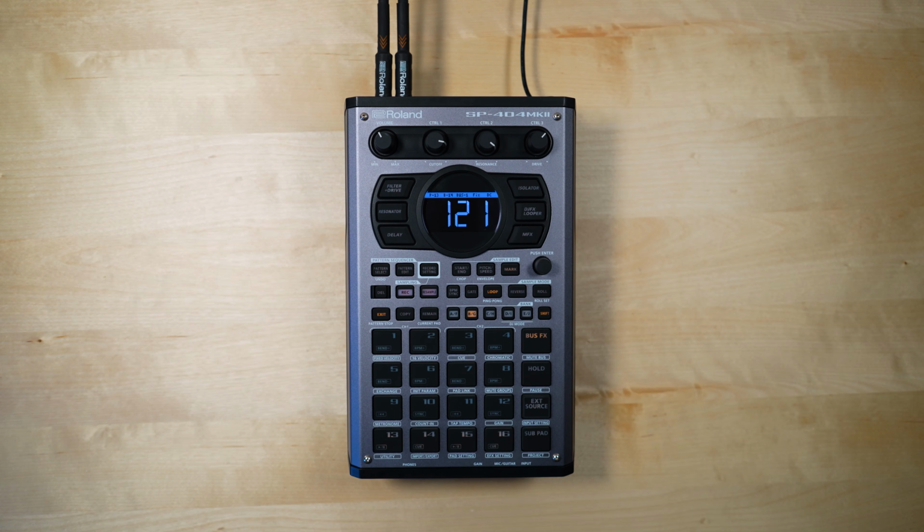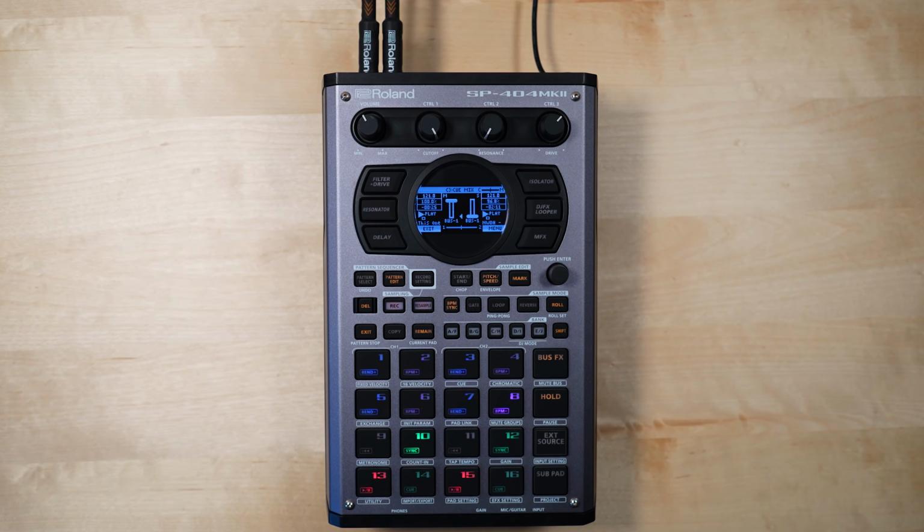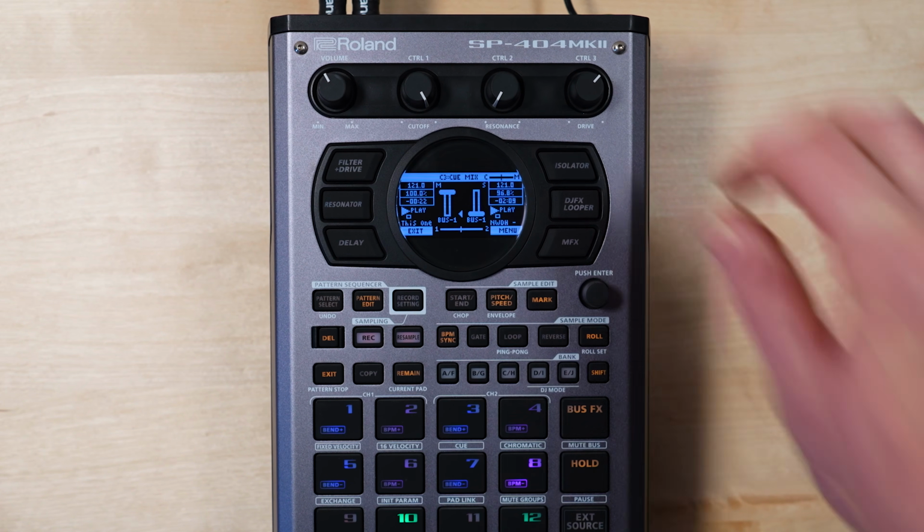In DJ mode, you can now import samples from your SD card whilst playing tracks. This means there is no need to stop mixing whilst importing new tracks to add to your set. So we're in DJ mode here and I have 2 tracks in the mix.